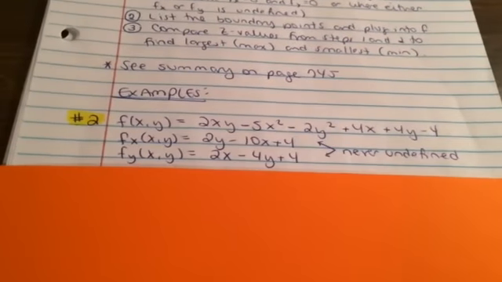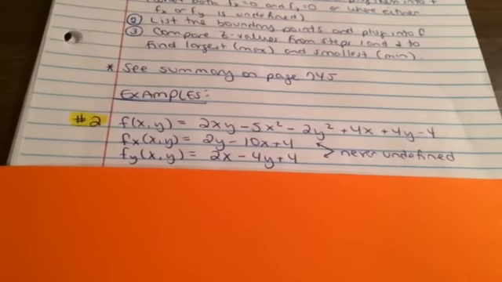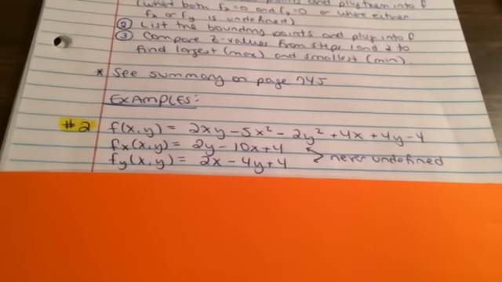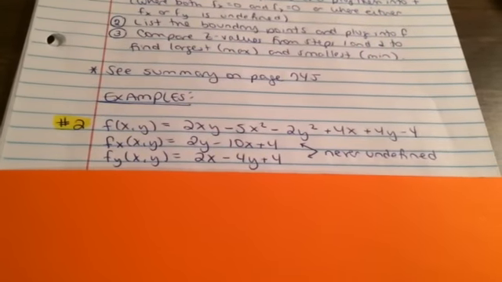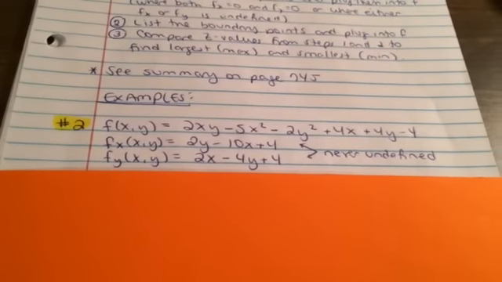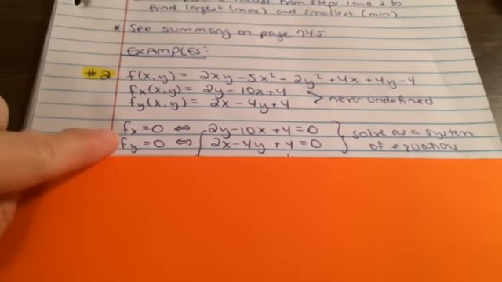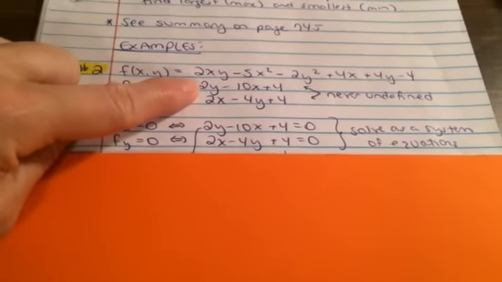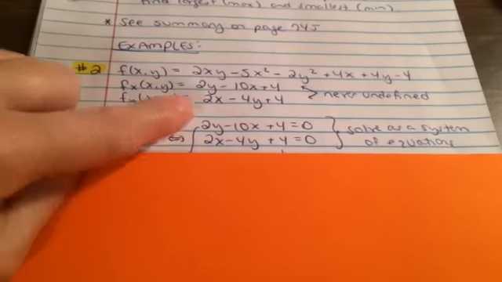Here's my function. I'm going to start by taking my derivatives. Then my critical points are going to come either from where they're both equal to 0 or where either one of them is undefined. But since they're polynomials, they're never undefined, so I'm not getting any critical points from there. So I want to see where they're equal to 0. I take f sub x, which is here, set it equal to 0, f sub y, which is here, and set it equal to 0.